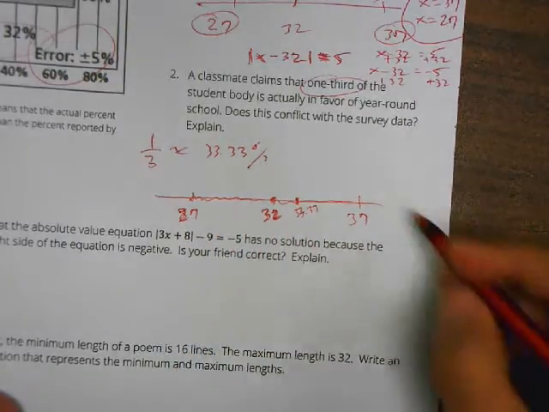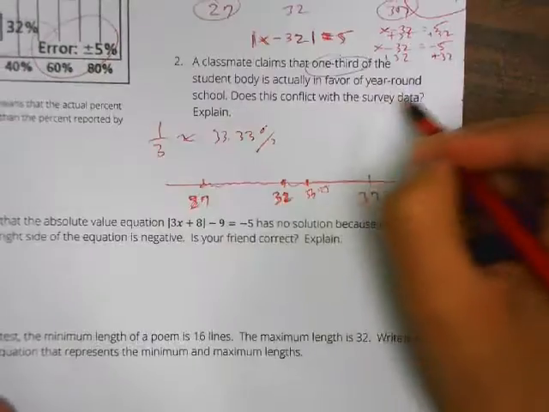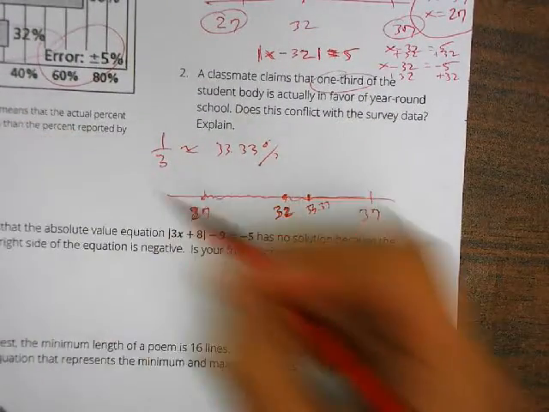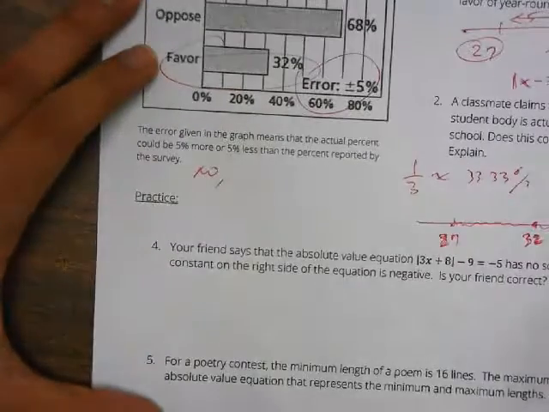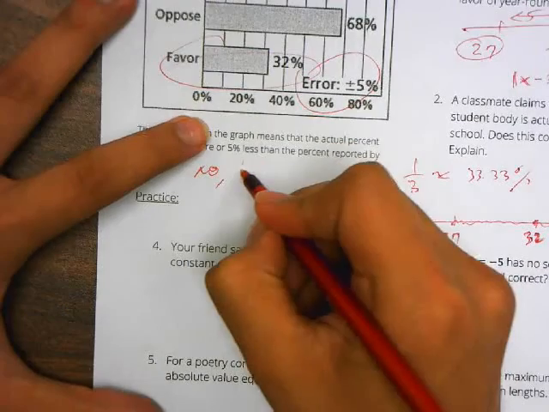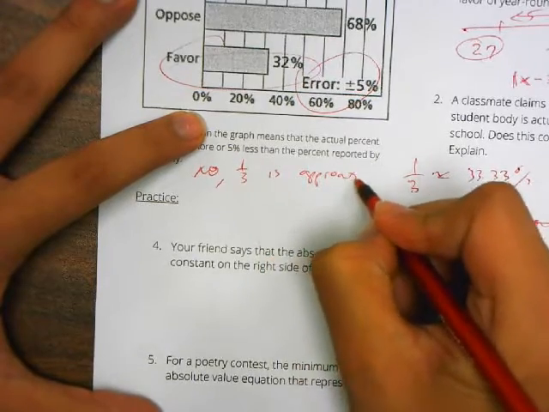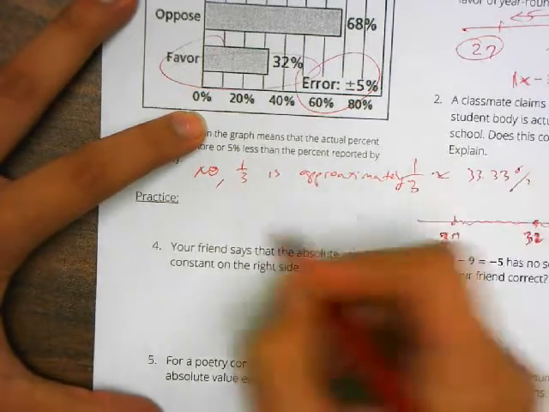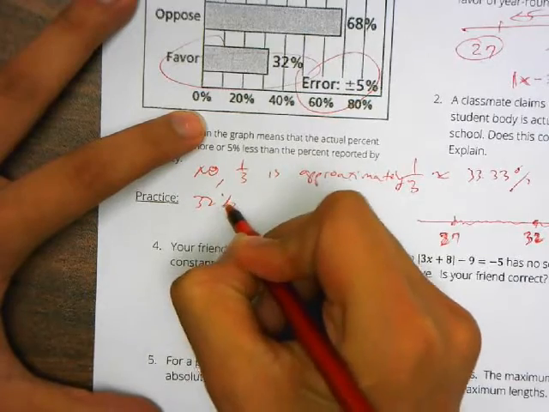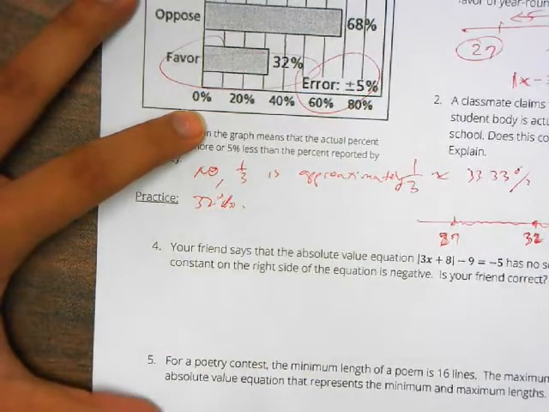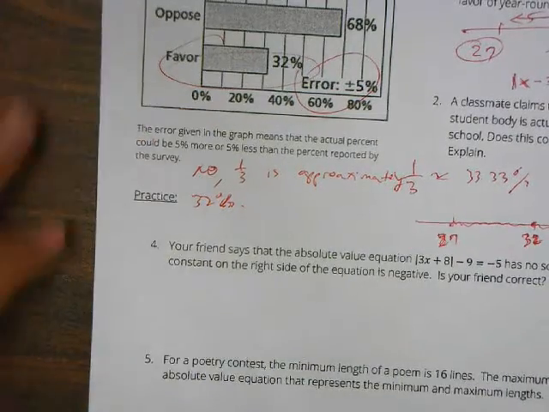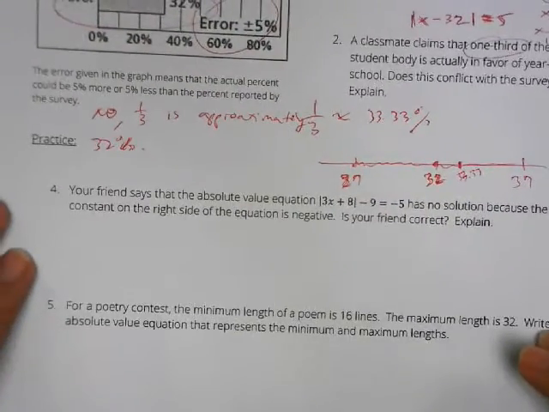So, does it conflict with the data? No, it does not. And the reason for it is that 1/3 is approximately 32%. Alright, number 4. Oh, that's kind of weird. Skip from 2 to 4.